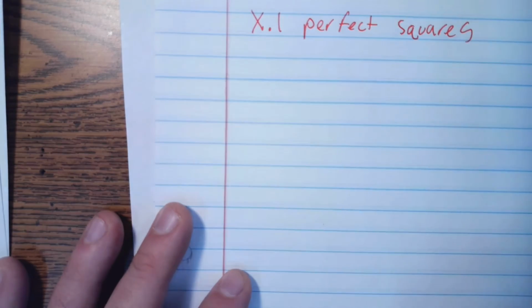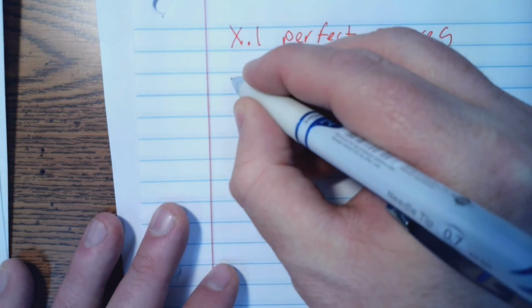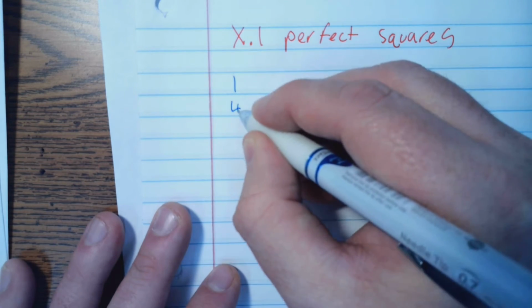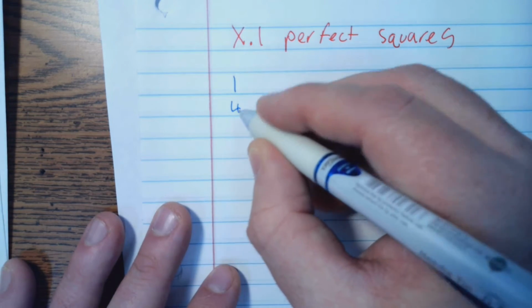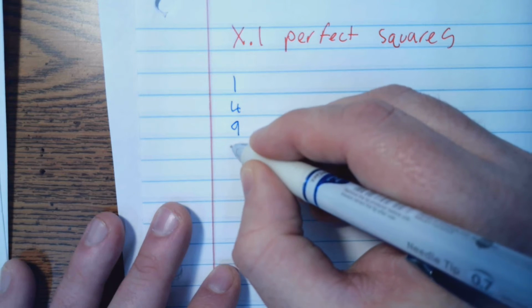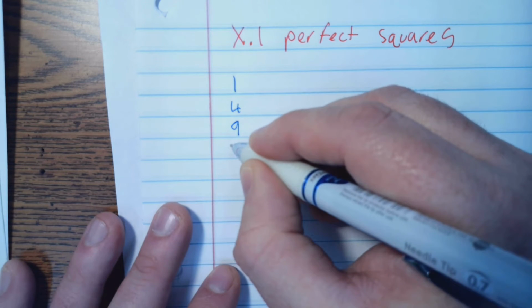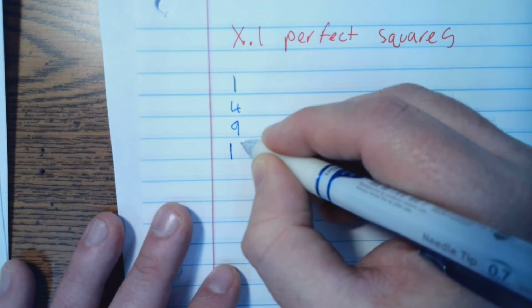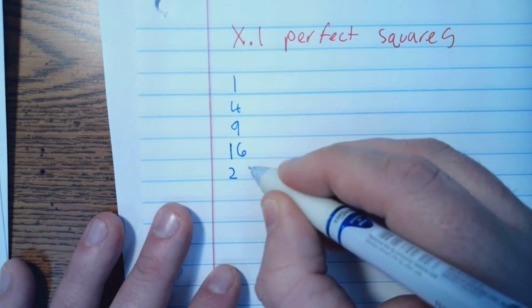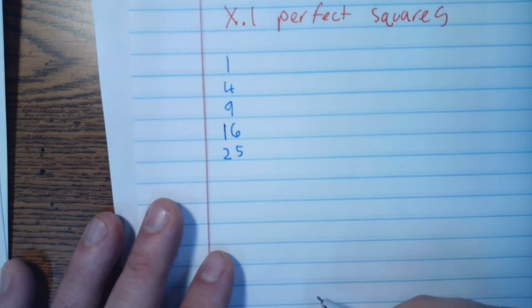So we're going to start with our perfect squares here. So we got 1, 4, 9. What's next, do we think? Anybody know? This is kind of a pattern, sure.